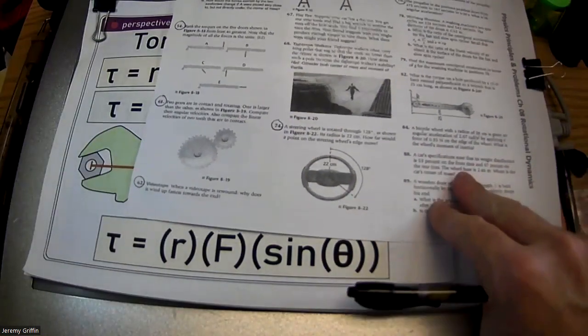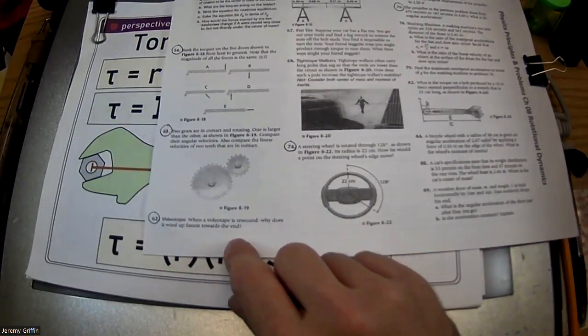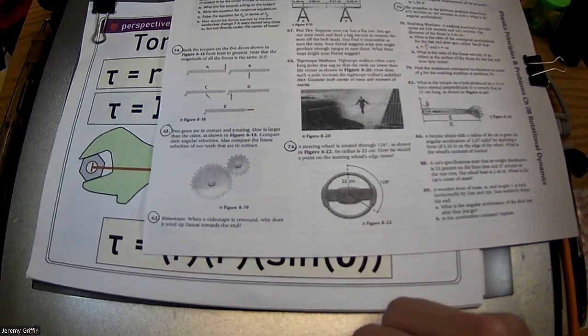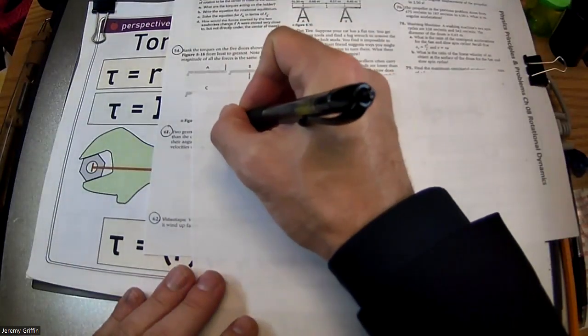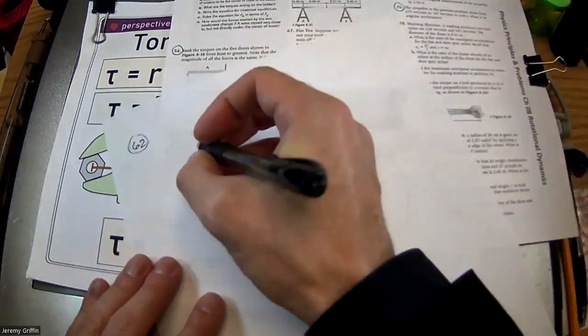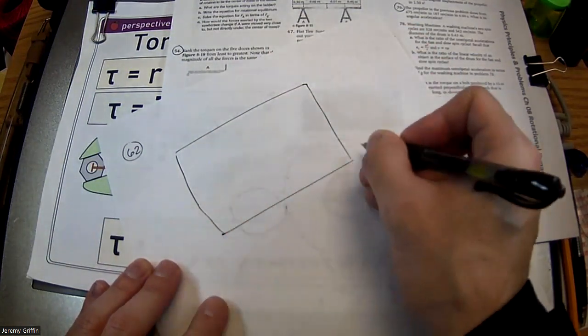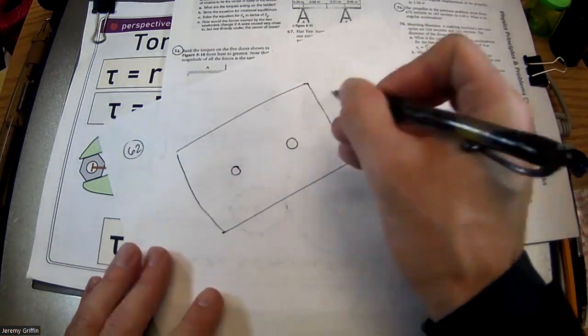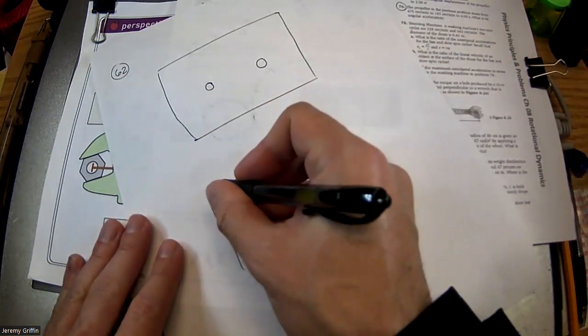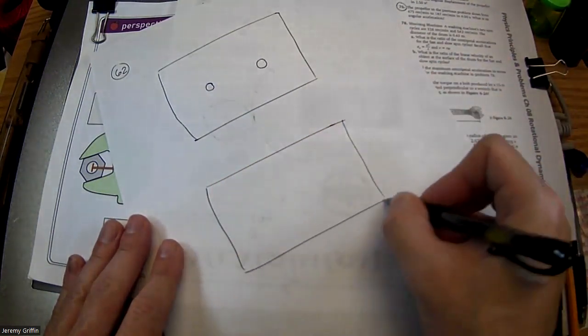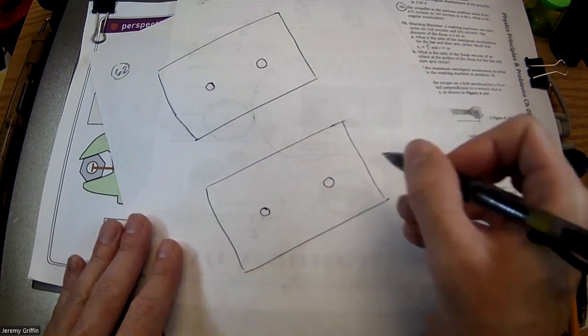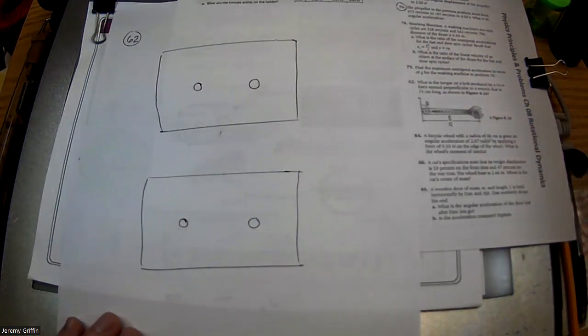Number 62, videotape. When a videotape is rewound, why does it wind up fastest toward the end? I think you guys can figure this out. I thought it was an interesting question, so I threw it on here, but I'll go over this with you. Suppose you've got either an old VHS tape or an old cassette if you're doing a music version of this. Same idea. Because the radius is much smaller, right? Yeah, the radial size changes.